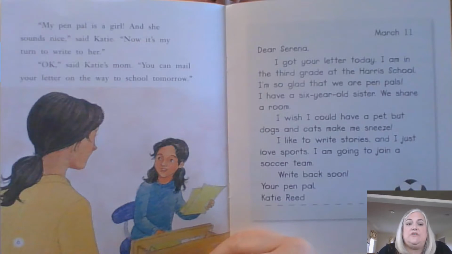Let's continue in our story on page 6. Your eyes should be on the text and try to read the words along with me. "My pen pal is a girl, and she sounds nice," said Katie. "Now it's my turn to write to her." "Okay," said Katie's mom. "You can mail your letter on the way to school tomorrow." March 11th, Dear Serena, I got your letter today.